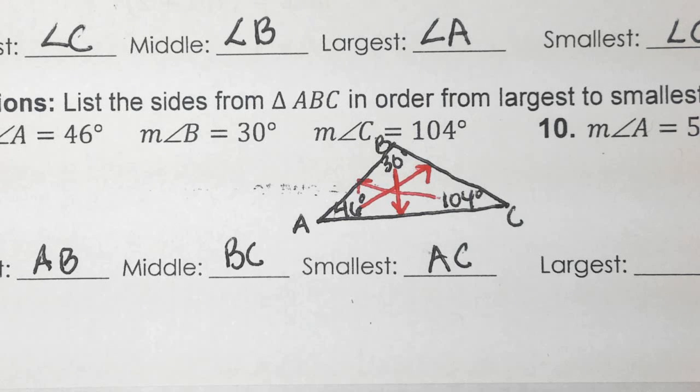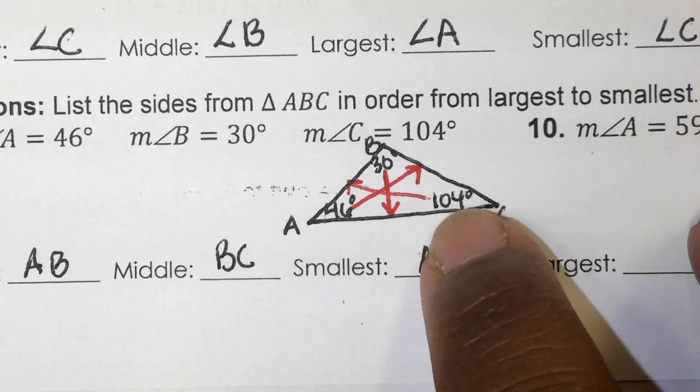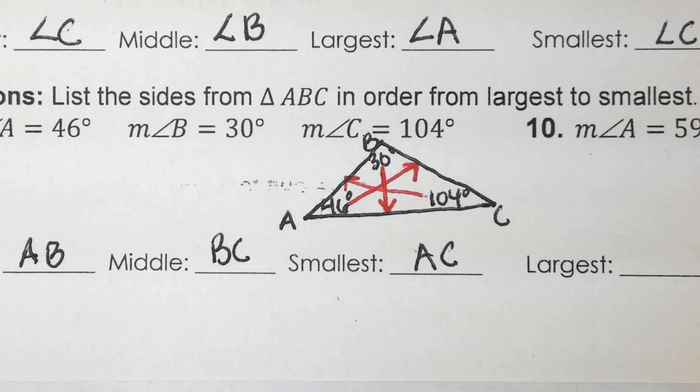My drawing is horribly wrong. I should have had 104 up here, but based on the way I labeled, I had to put it here, just so I can make sure I get the right side. This drawing is not to scale at all. Meaning, I didn't draw it correctly. It's not a correct representation of the angles.